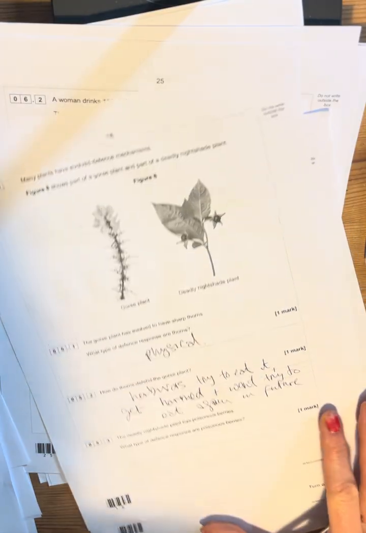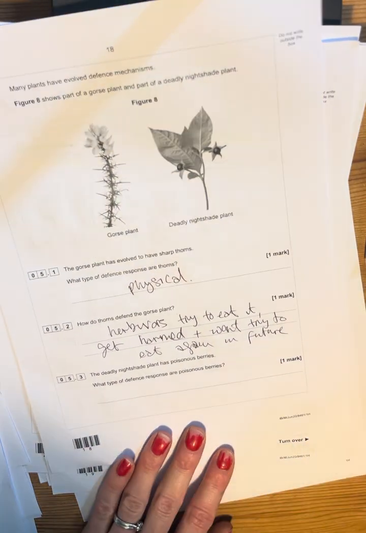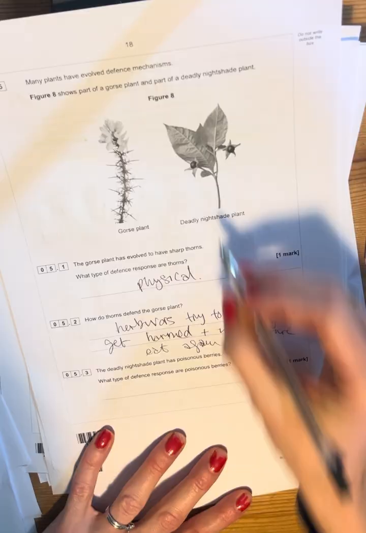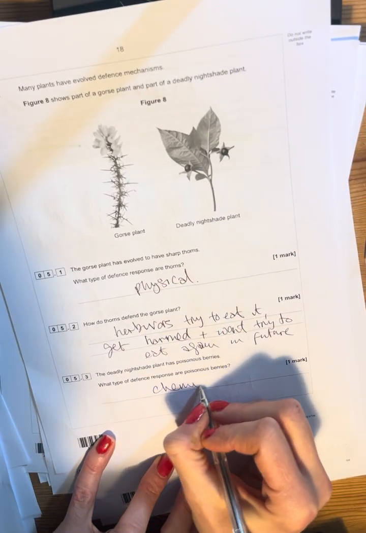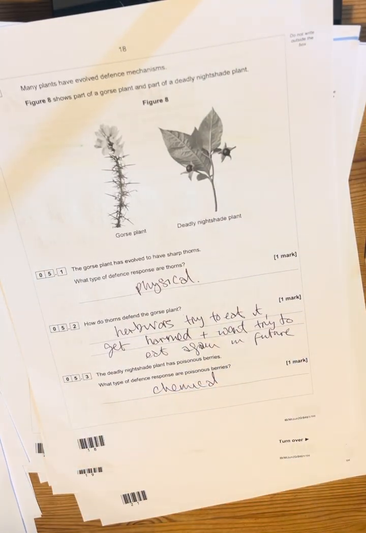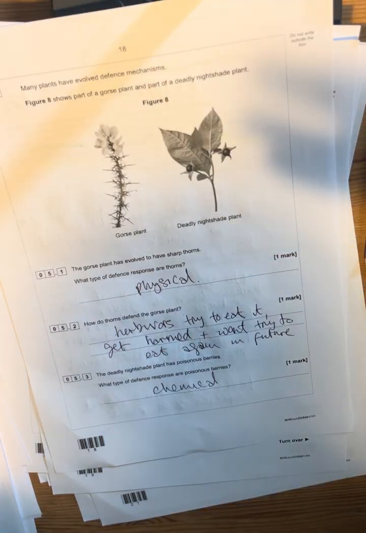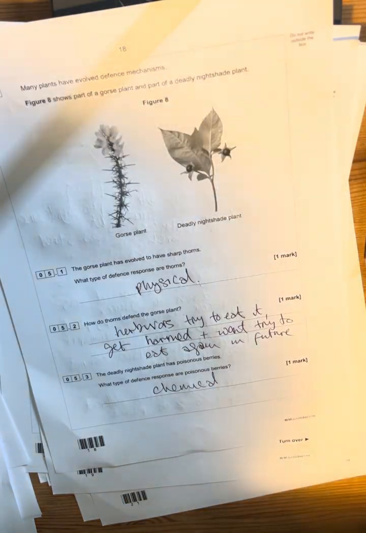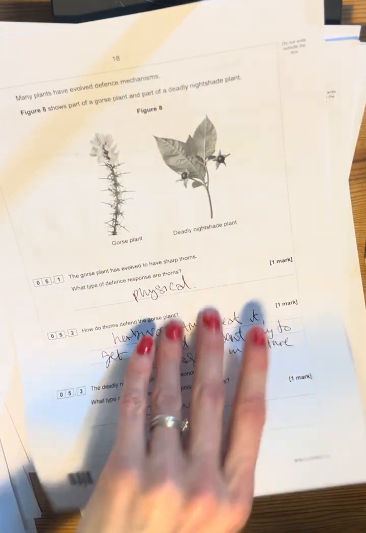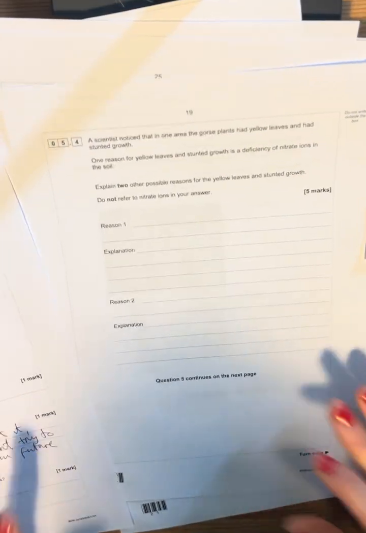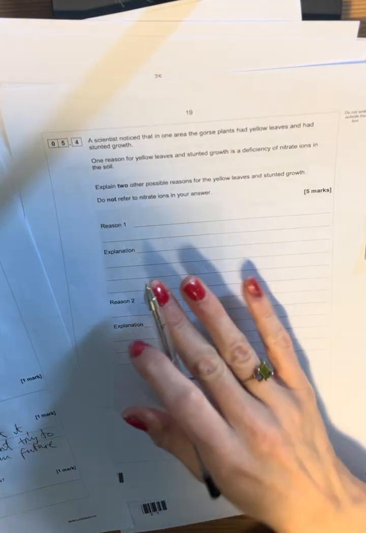The deadly nightshade plant has poisonous berries. What type of defense response is poisonous berries? It's chemical. So if you're talking about digestion, a physical breakdown of food is something like your teeth mashing it up. Chemical digestion is the enzymes that will break it down on a molecular level.